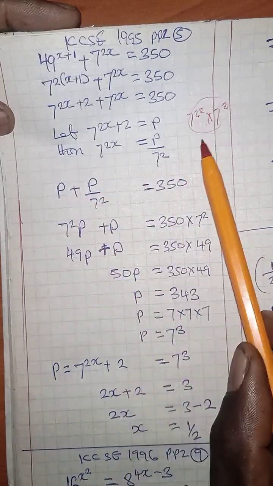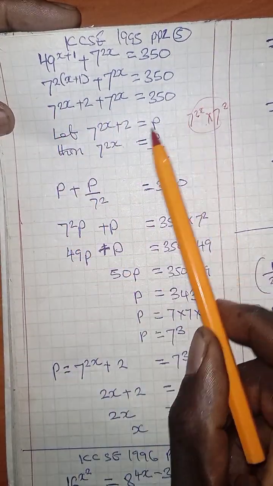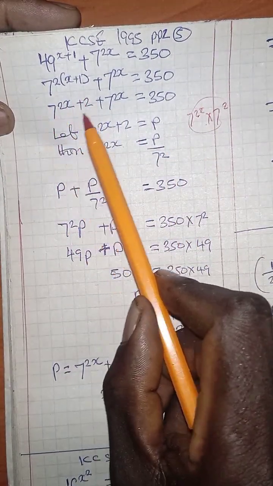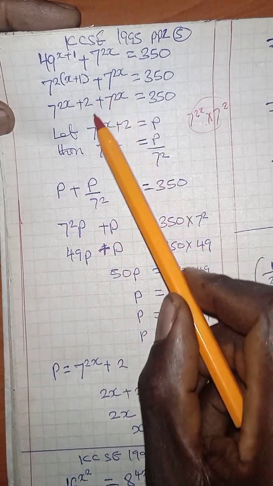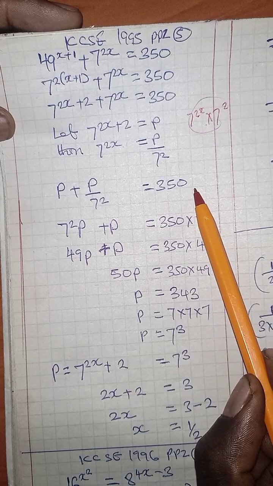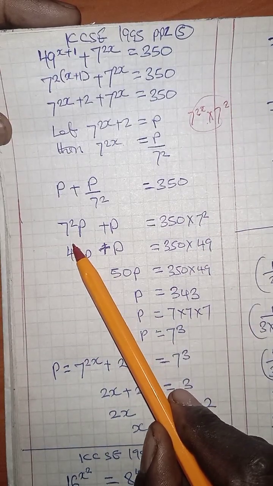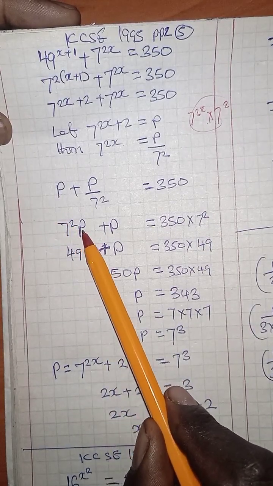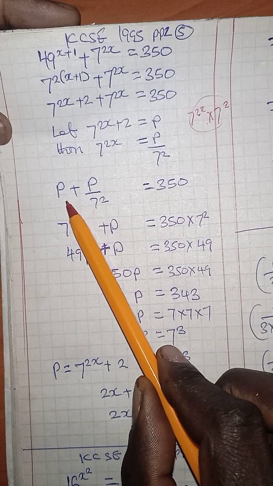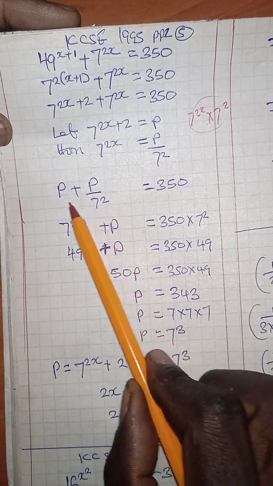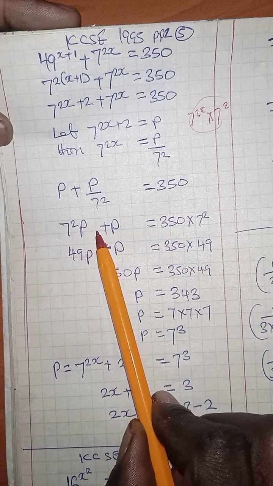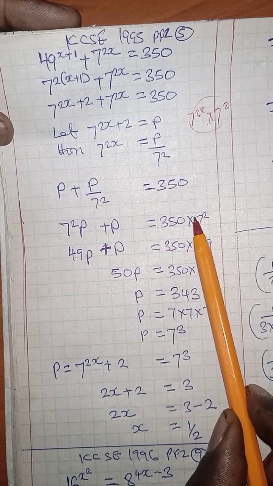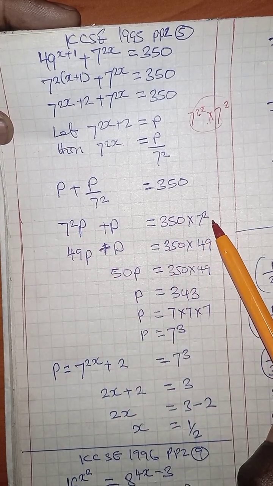Now we have our equation. Substituting p into this equation, we shall have p signifying this, and then we shall have p divided by 7 squared to represent this, is equal to 350. Now simplify further. When you multiply 7 squared on both sides to remove it as a denominator here, you shall get 7 squared p plus p is equal to 350 multiplied by 7 squared.